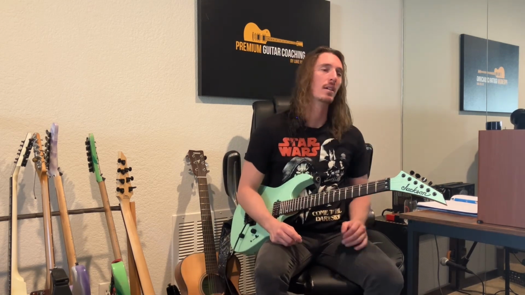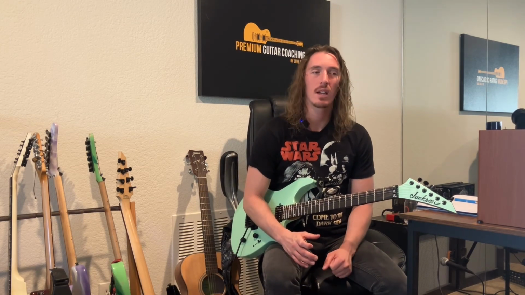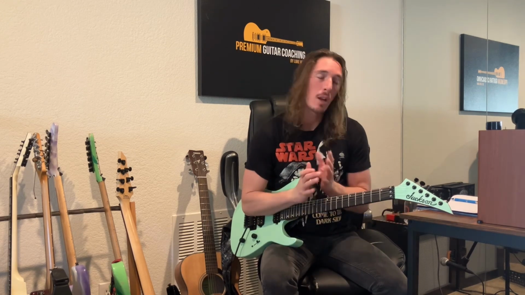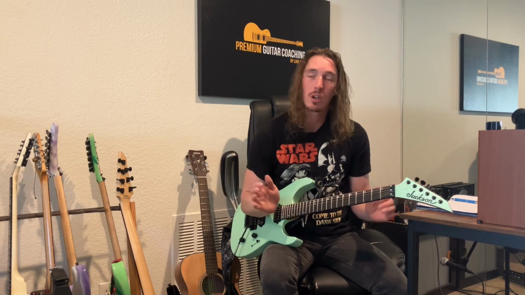So the point being that any of those licks just there, you would have a hard time playing in time if you hadn't already played them to a metronome. Okay, so what's a metronome? Google it. As a matter of fact, when you Google the word metronome, there's a tremendous metronome that comes up. It goes click, and it clicks again after that too.